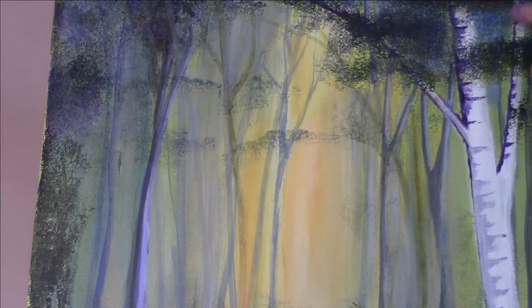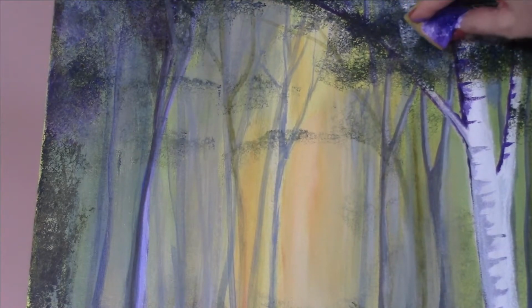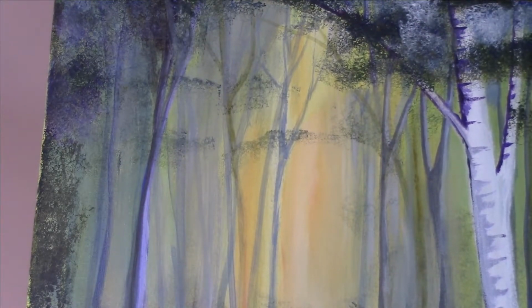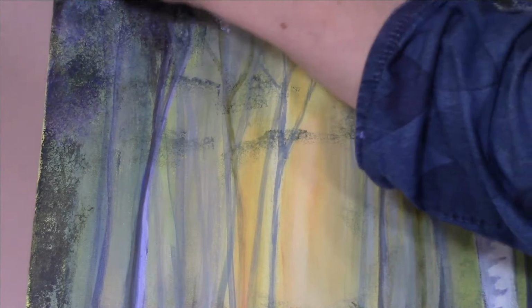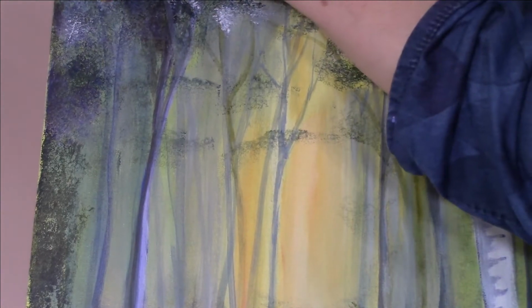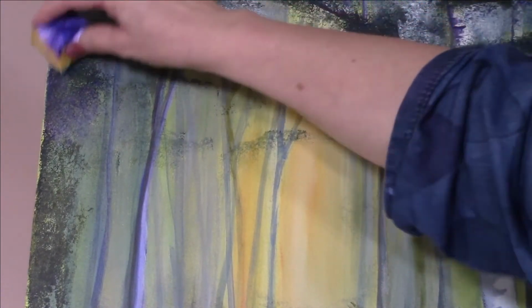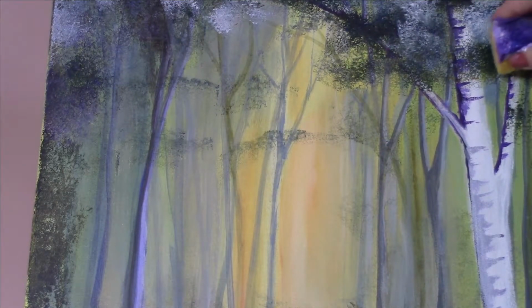The way that I created the lighter blue effect is I basically just used the same sponge. It's quite dry now, so I am just adding more blue and more white to it, and then I'm just dabbing it in between to create these little sky holes in between the branches. It might be a bit too white, but we'll see when it dries if it's too light. And that is how you do that.